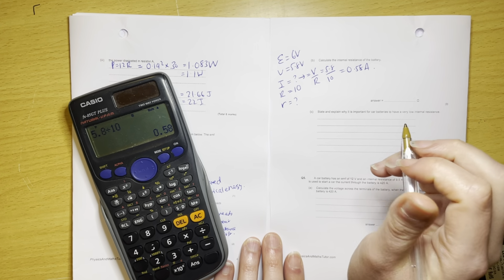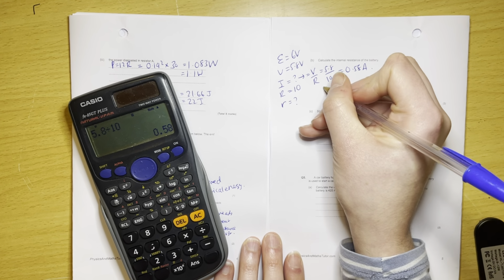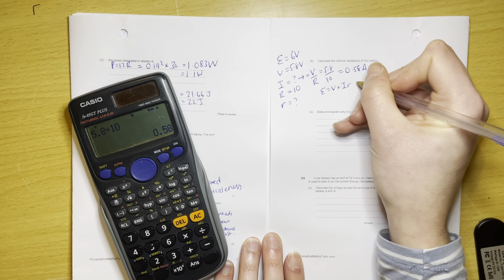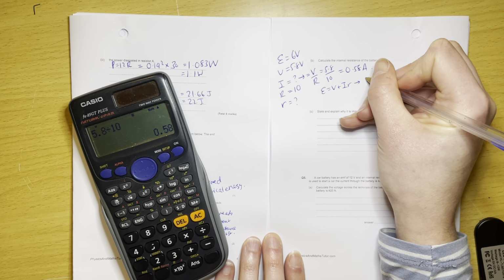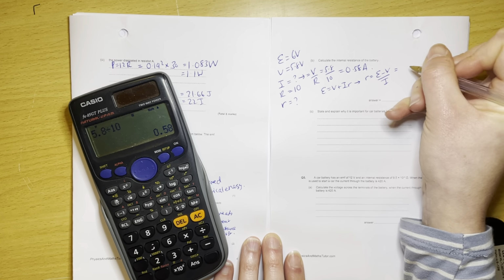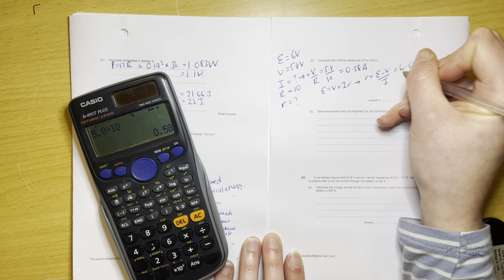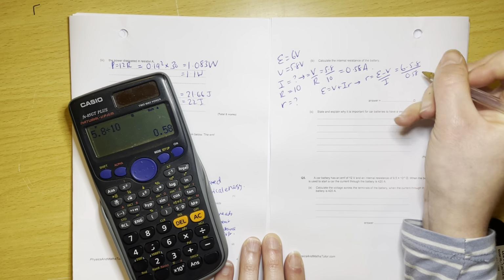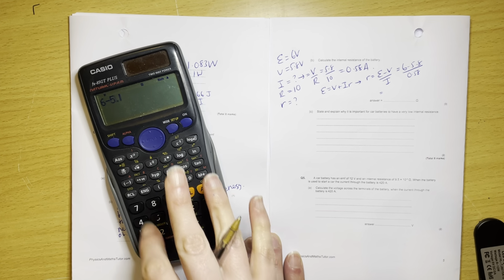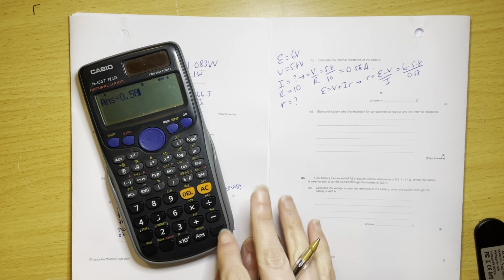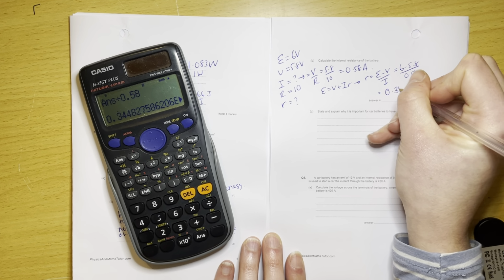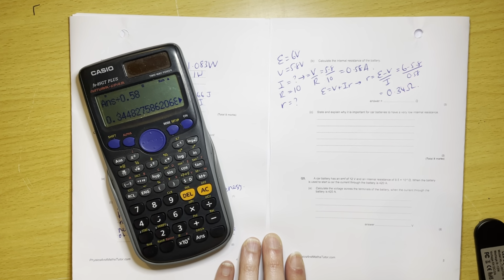To work out the internal resistance of the battery, I'm going to say E equals V plus Ir. Therefore, r equals E minus V over I equals 6 minus 5.8 divided by 0.58, equals 0.34 ohms. There we are.